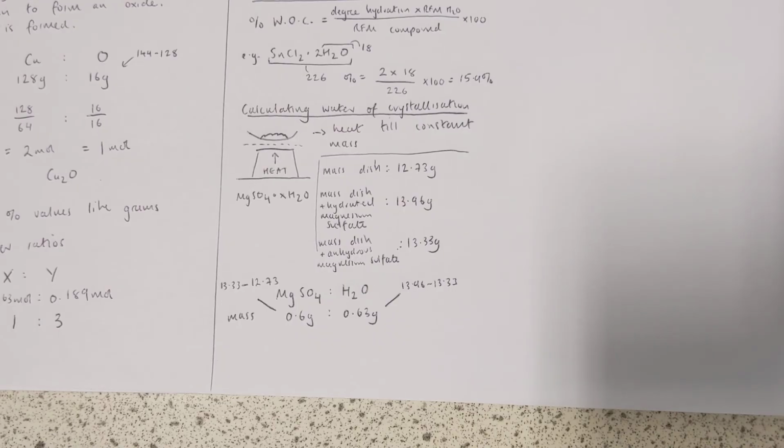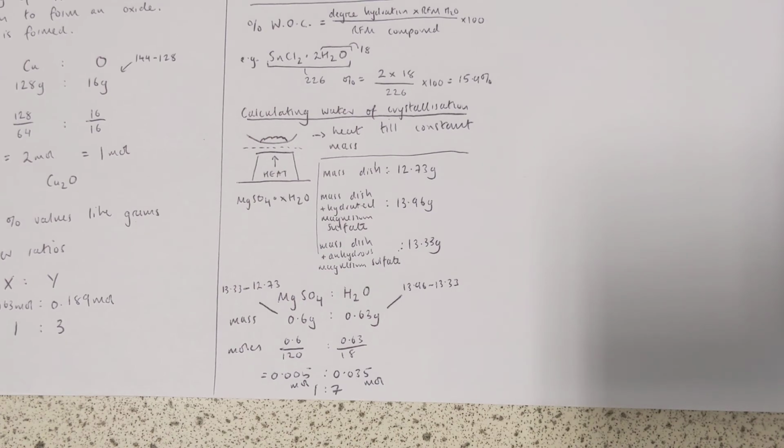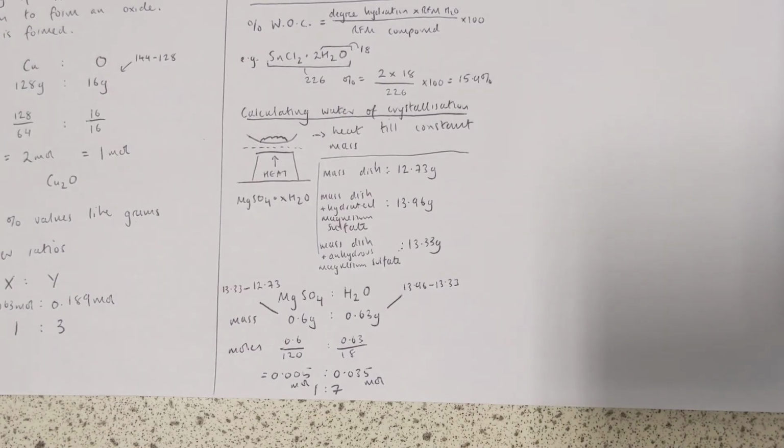Just like we did for empirical formula, we got mass values. We want to convert them into mole values by dividing by the RFM of magnesium sulfate and separately H2O. That gets us mole values of 0.005 to 0.035. Now you may be able to work out the whole number ratio just by looking at this, but if in doubt, remember we can use the same strategy as before. Divide both numbers by the smaller number, this 0.005, in your calculator. That will give you the whole number ratio. In this case, it is just a 1 to 7 ratio. This means that there are 7 H2O molecules per magnesium sulfate. And that means we've worked out the value of X. X is just 7 for H2O.